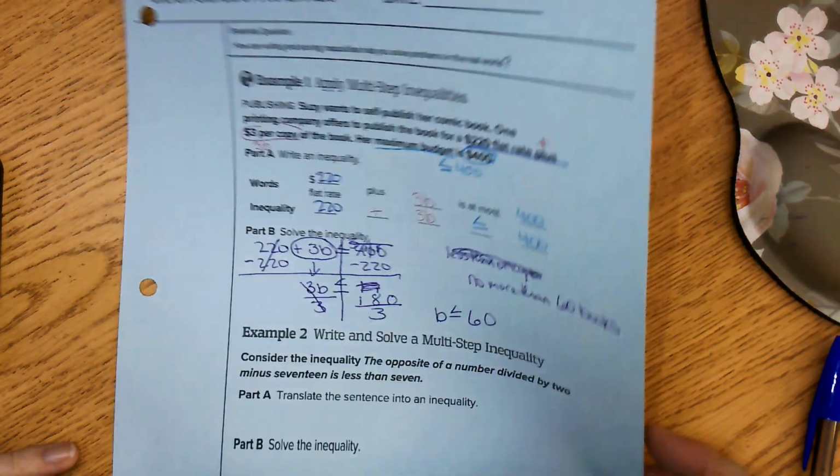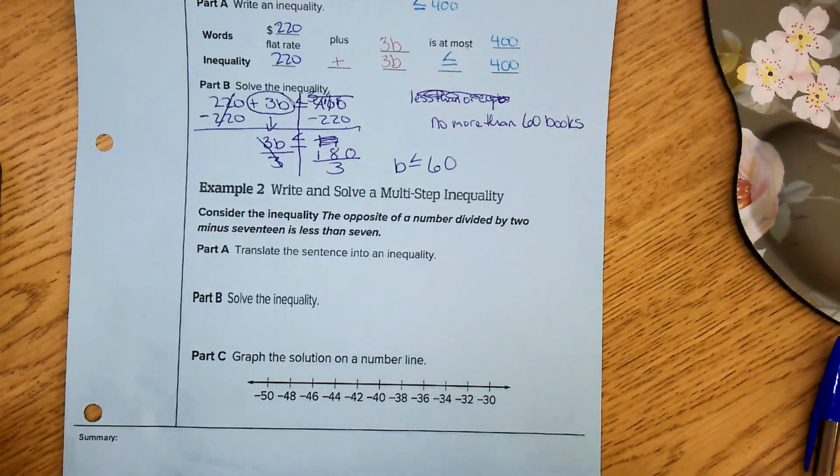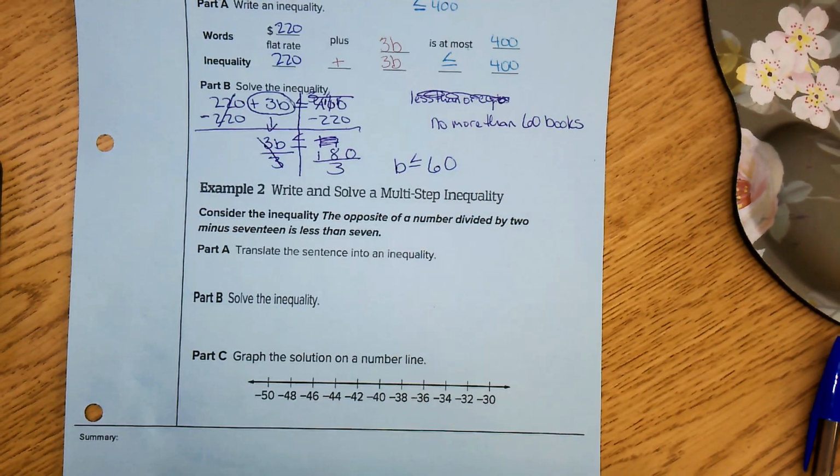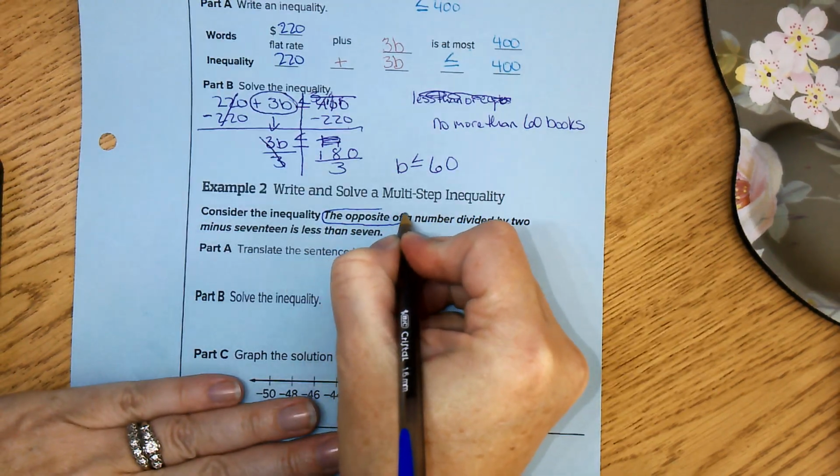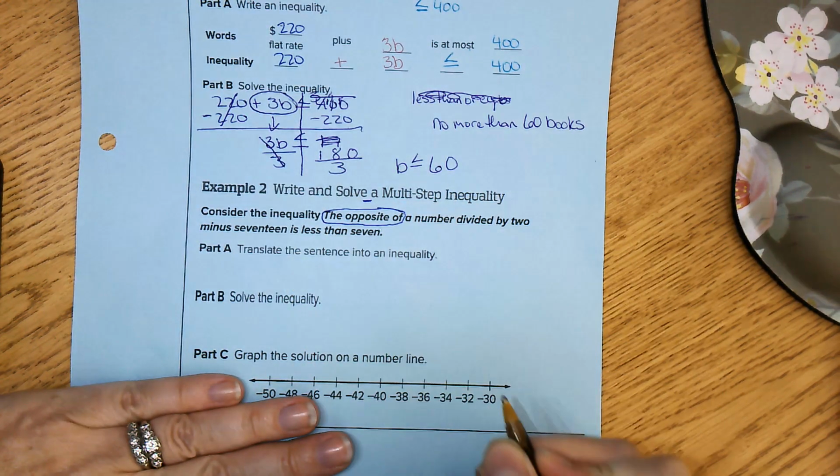All right, example 2. Write and solve a multi-step inequality. Consider the inequality: the opposite of a number divided by 2 minus 17 is less than 7. Okay, so let's mark this up. The opposite of means minus sign.